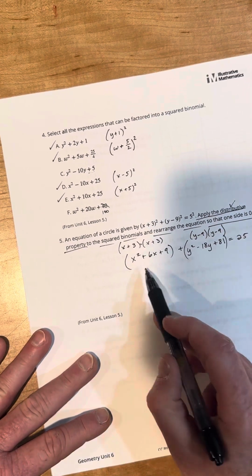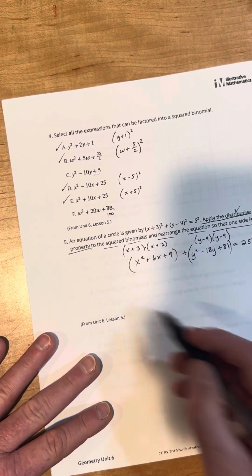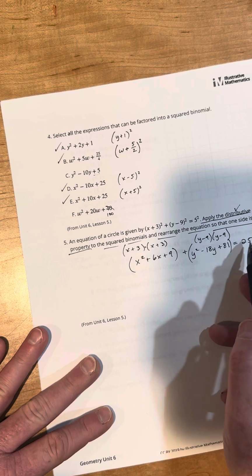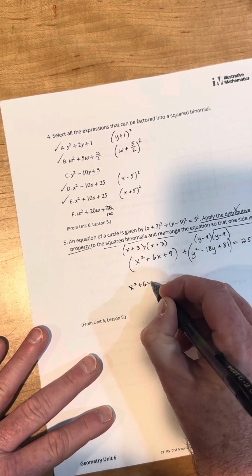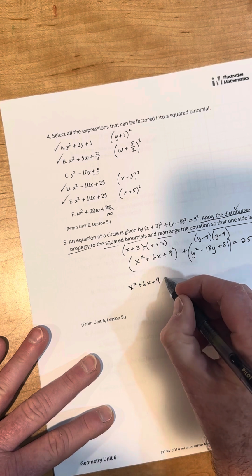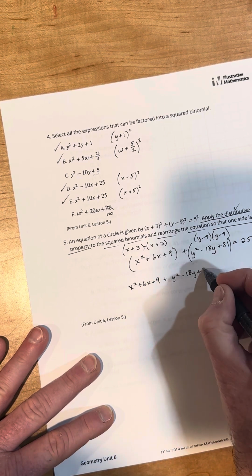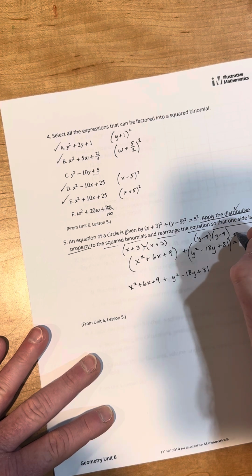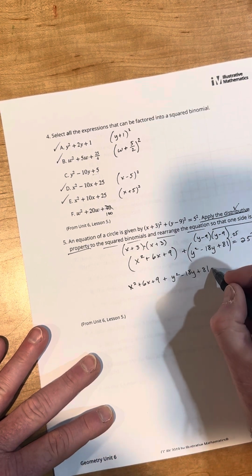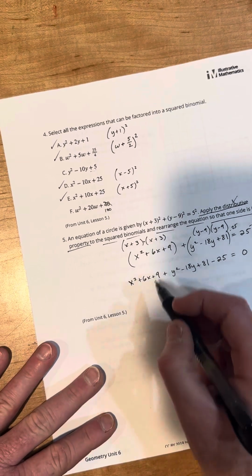All right, so we're here now. So apply and then rearrange so one side is 0. So here we go. We're gonna get x squared plus 6x plus 9 plus y squared minus 18y plus 81. To get one side to be 0, just subtract 25 to both sides. Minus 25 equals 0. Now you got to combine all the like terms.